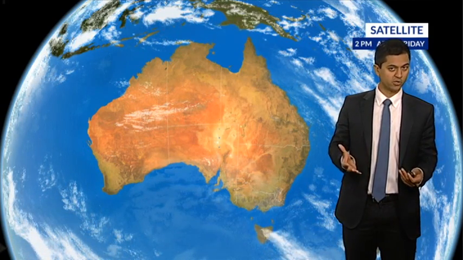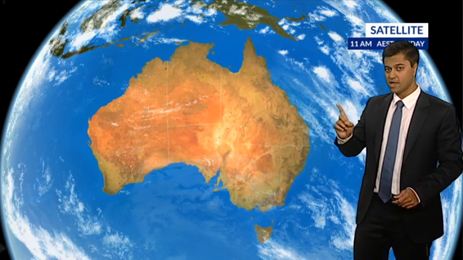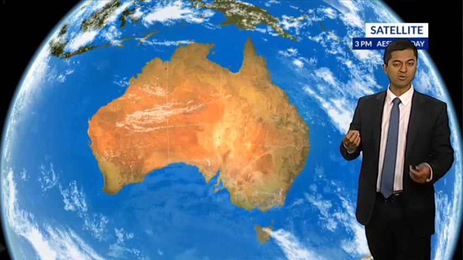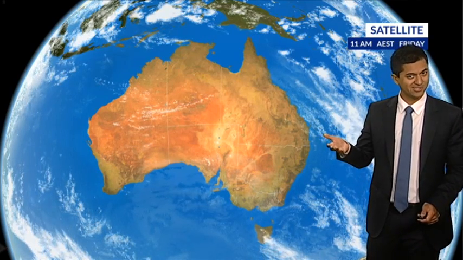That is, the colder it is, the brighter it'll show up on infrared satellite imagery. So those bright patches of cloud that you're seeing over the Coral Sea, those are really high in the atmosphere, because the higher in the atmosphere you go, the colder it is and the more things actually turn to ice.